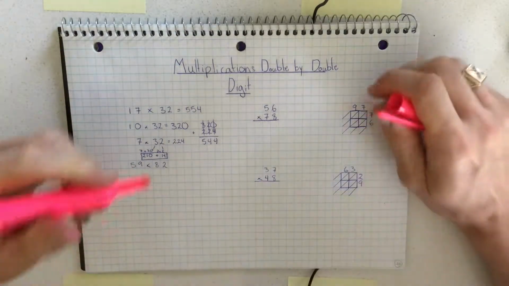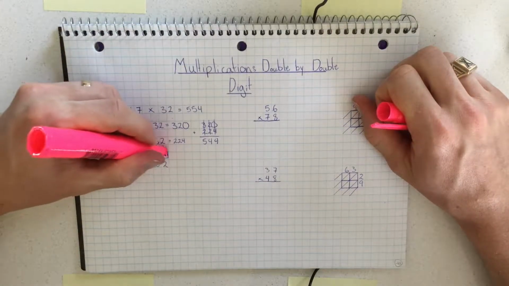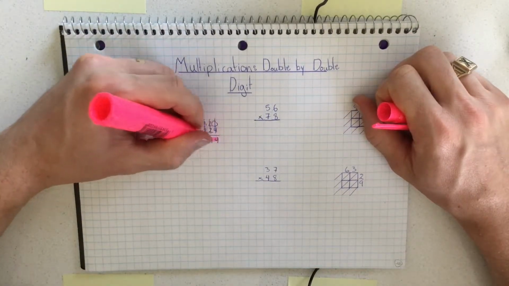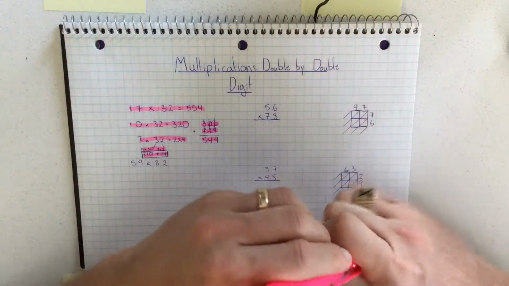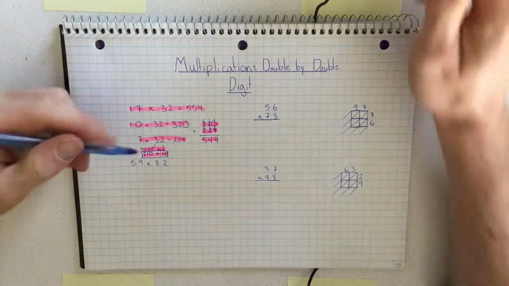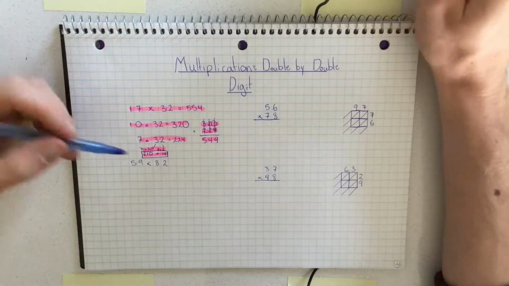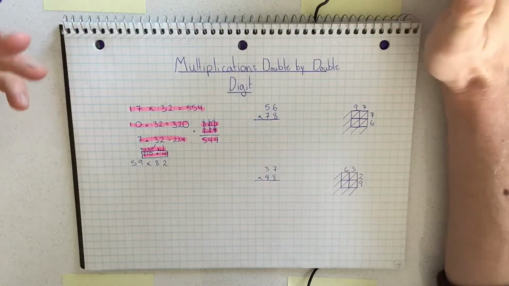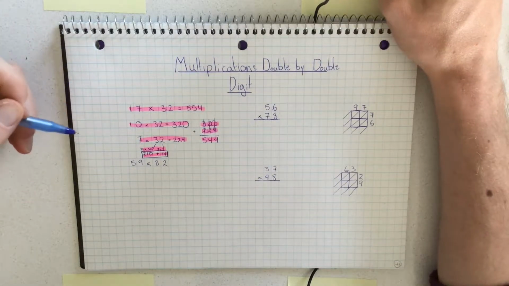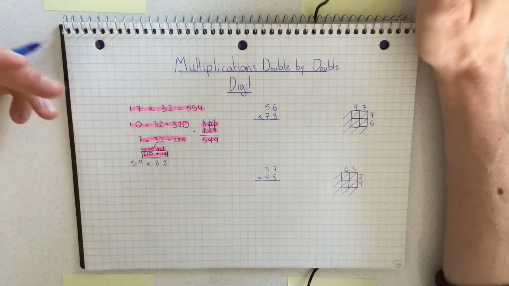I'm going to highlight our last problem in pink for you, so our page doesn't get too confusing. This new problem, 58 multiplied by 82. These are much, much larger numbers, but that's okay. What we're going to do, same thing as we did last time, is break this apart.